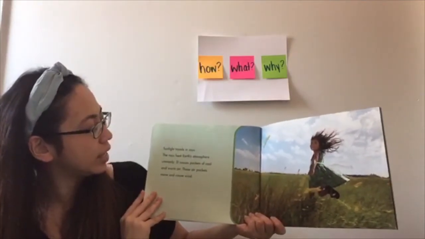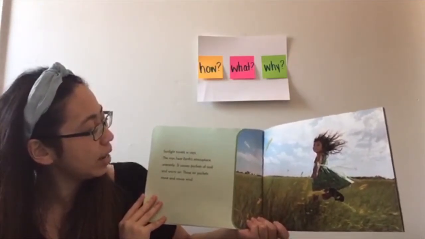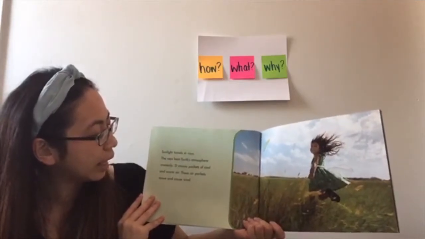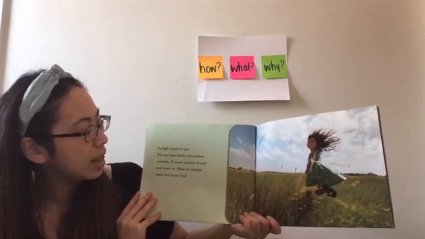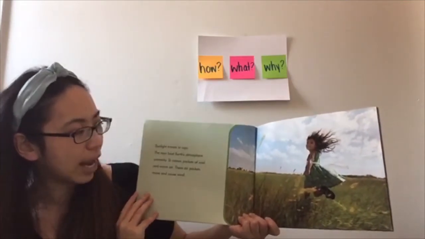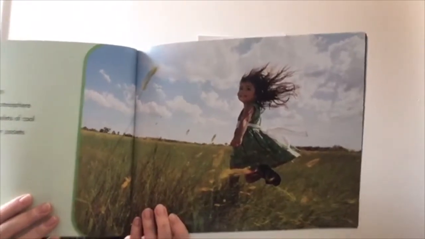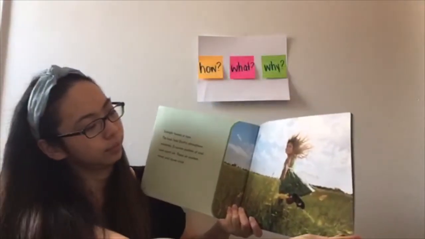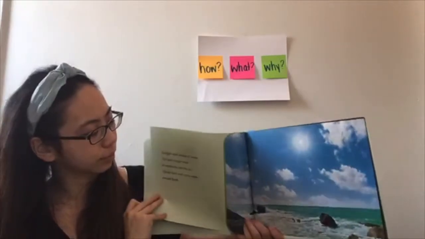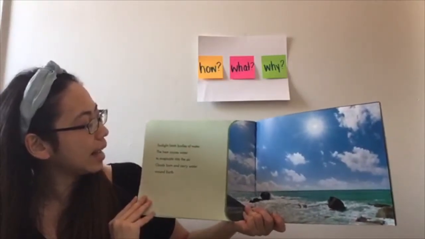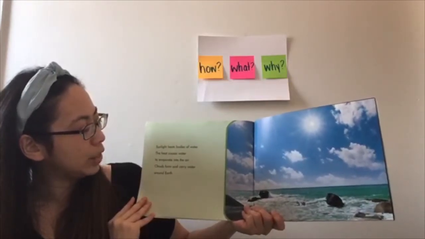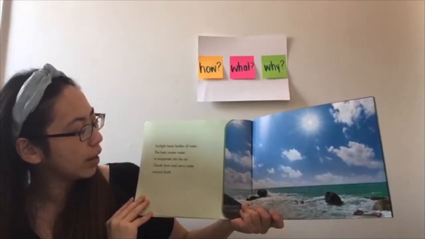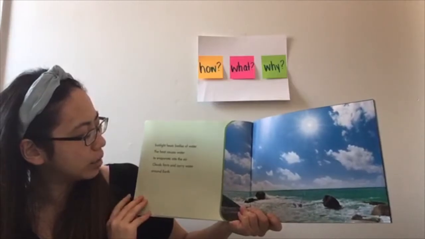Sunlight travels in rays. The rays heat Earth's atmosphere unevenly. It causes pockets of cool and warm air. These air pockets move and cause wind. Sunlight heats bodies of water. The heat causes water to evaporate into the air. Clouds form and carry water around Earth.